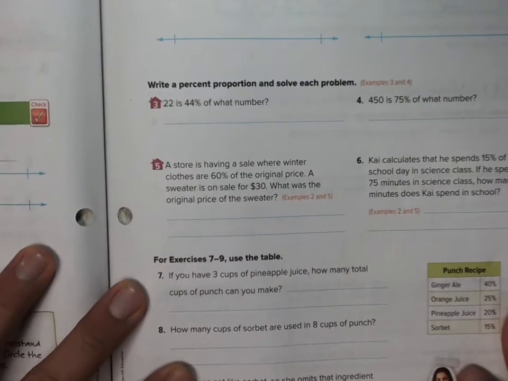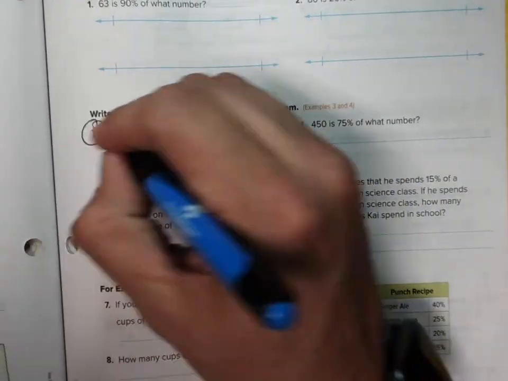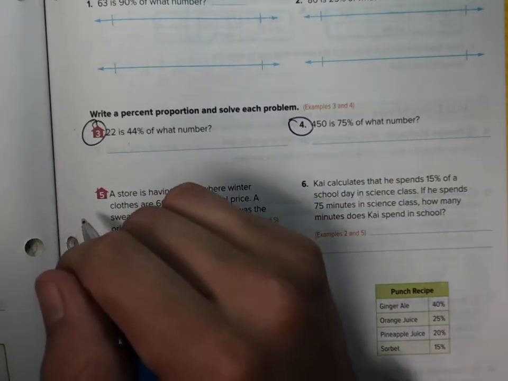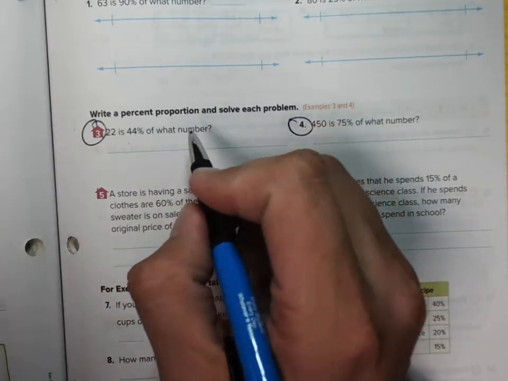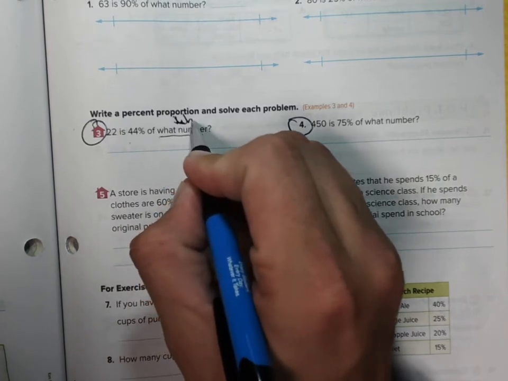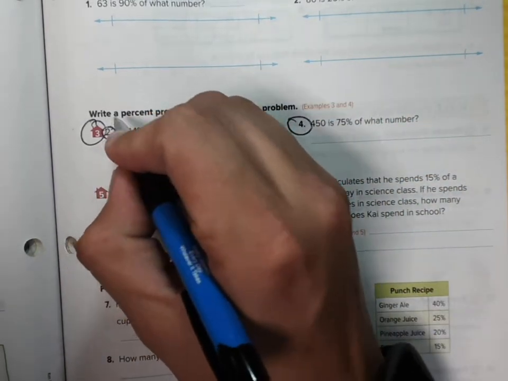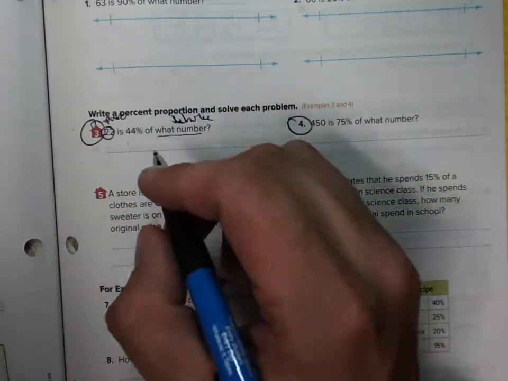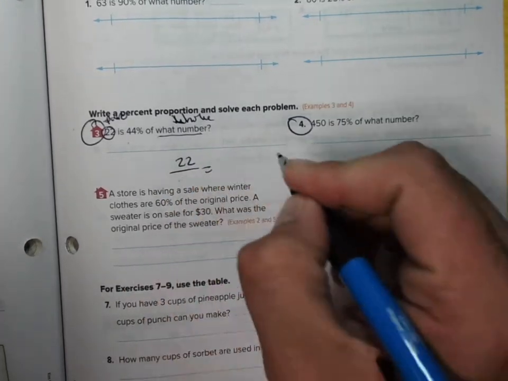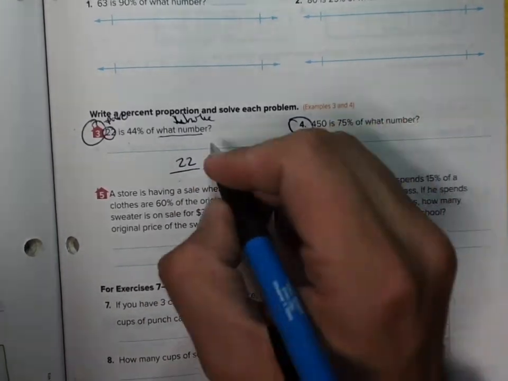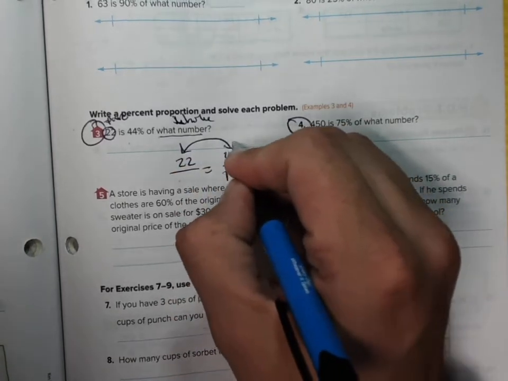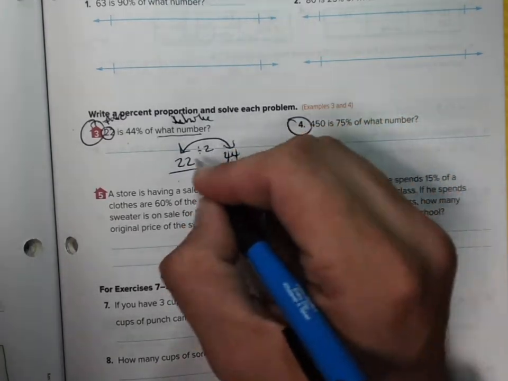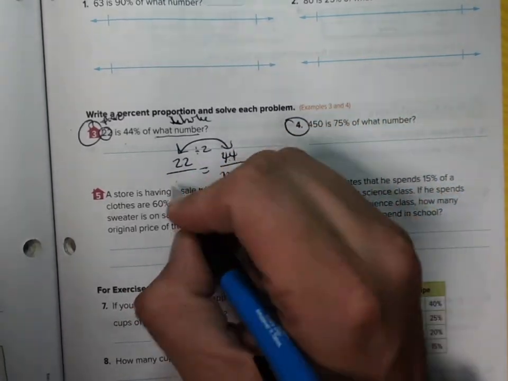Now, looking at 3 and 4. 22 is 44% of what number? Automatically, whenever it says "of what number," you know that this is the whole. If it's around "is," that's your part, and then obviously that's your percent. So I'm going to set up my proportion: 22 over blank equals 44 over 100. Now if you look, how do you go from 44 to 22? Well, you have to divide by 2. Whatever you do up top, you have to do down here. So that would be 50.